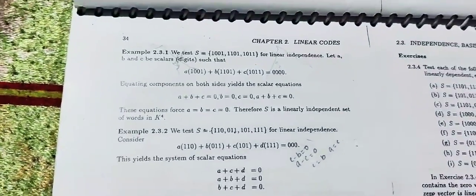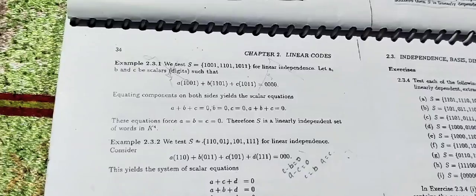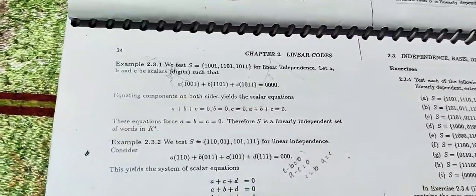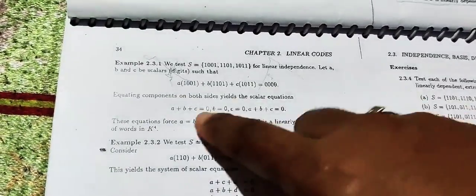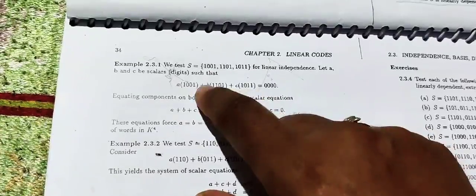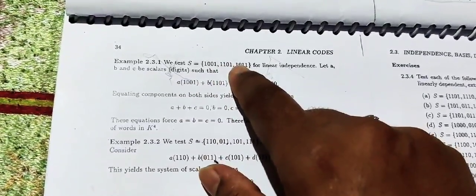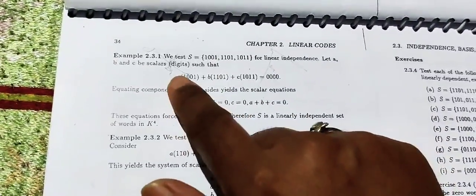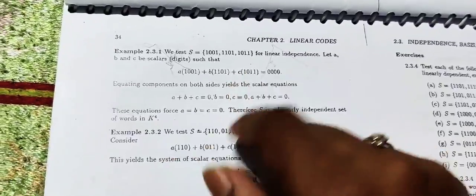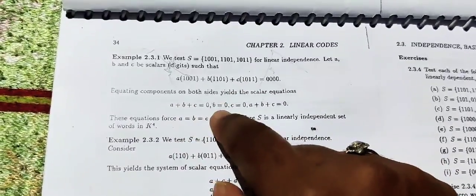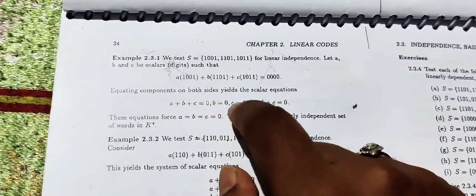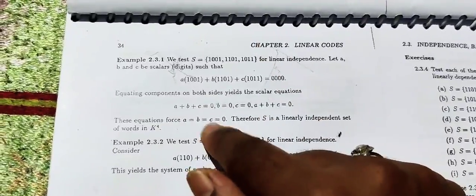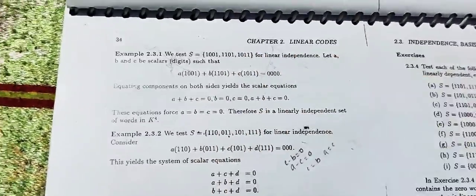This one, 2.3.1. So S is equal to 1 0 0 1, 1 1 0 1, 1 0 1 1. So we consider A, B, C as the scalars. Then their linear combination, that is A into 1 0 0 1 plus B into 1 1 0 1 plus C into 1 0 1 1, is equal to 0 0. So we get the equations A plus B plus C equal to 0, B is equal to 0, C is equal to 0. If B and C are equal to 0, A must be equal to 0. So A equal to B equal to C equal to 0. Therefore, this set is linearly independent.